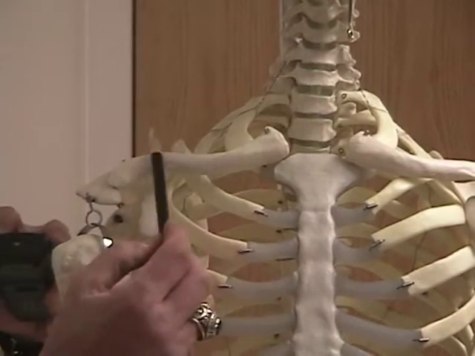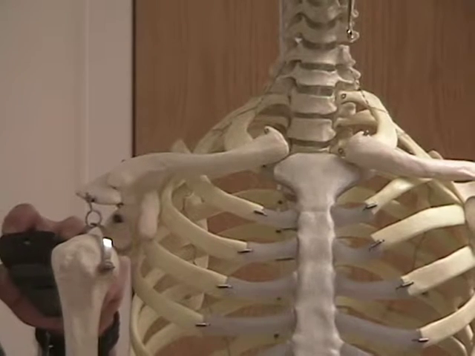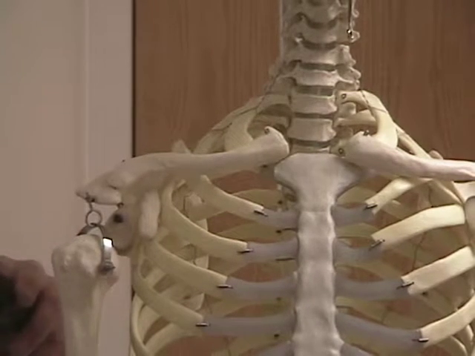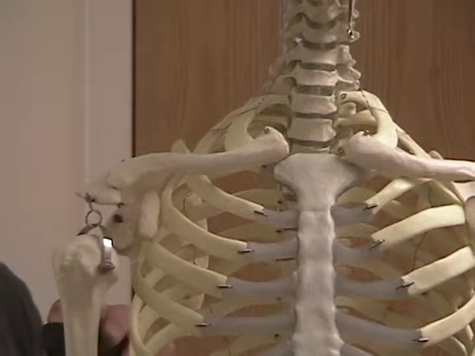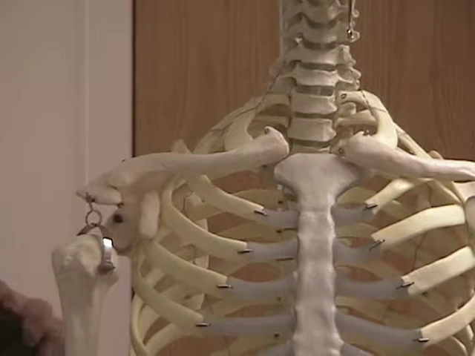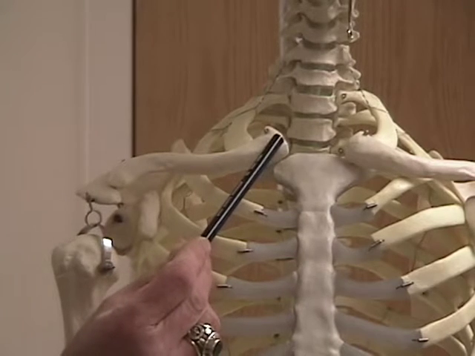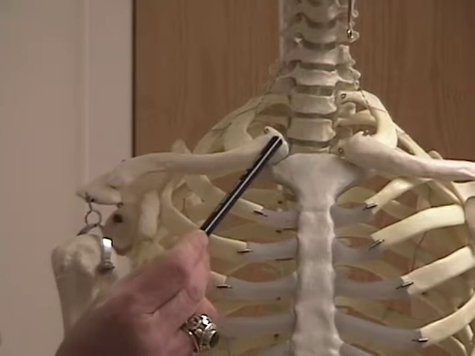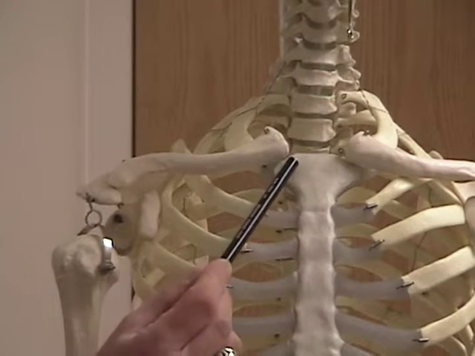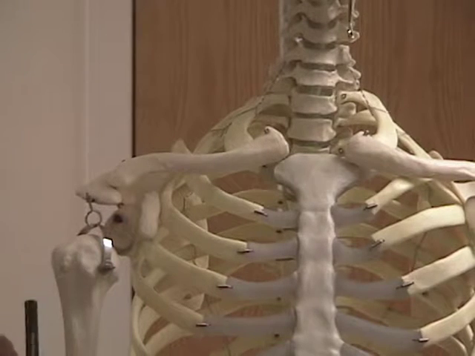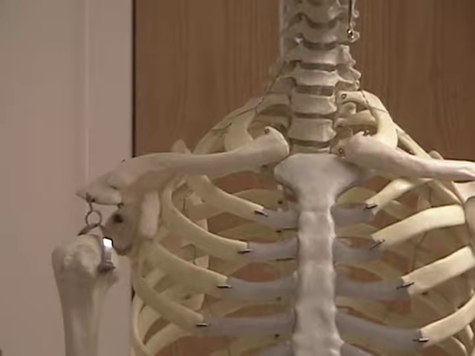This is the clavicle right here. Again, note that it is the only articulation between the upper appendicular skeleton and the axial skeleton. That articulation is right here, between the medial or sternal aspect of the clavicle and the manubrium of the sternum. That joint is called the sternoclavicular joint.